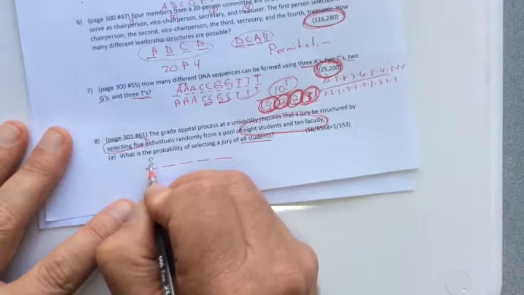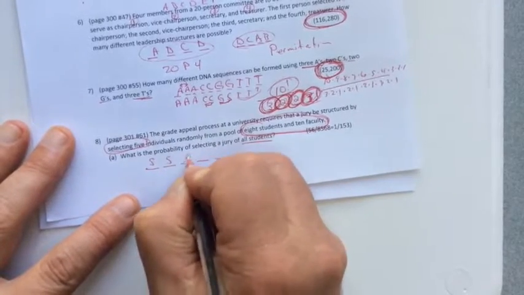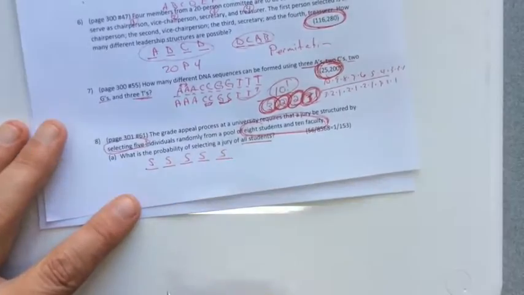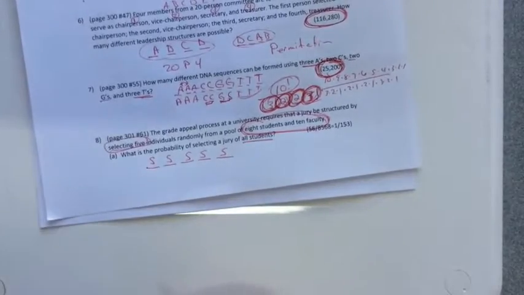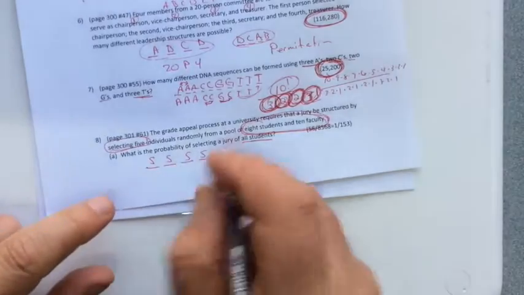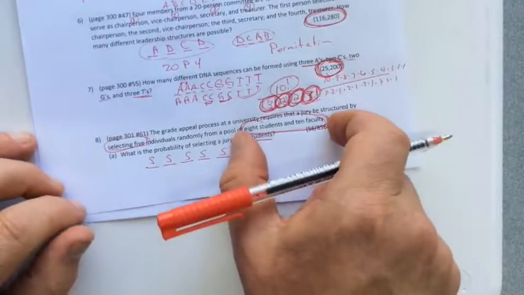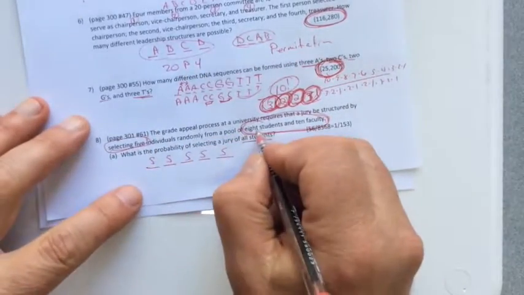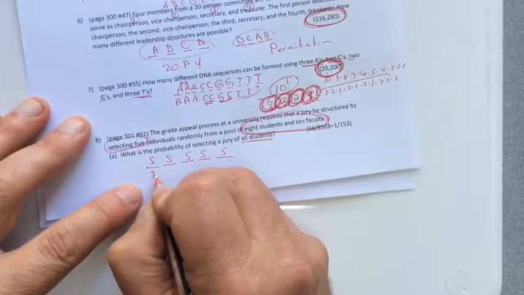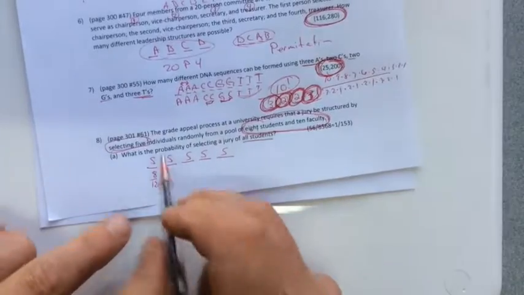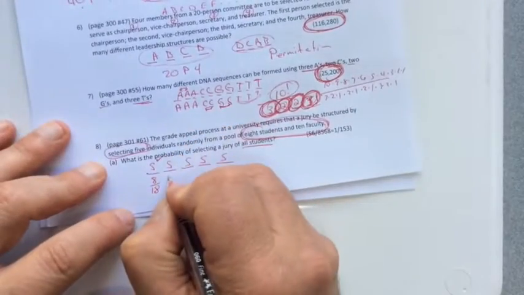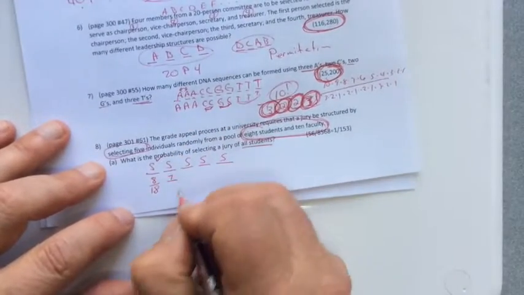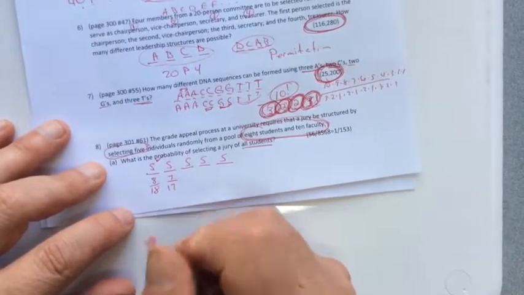So the first one selected is a student, student, student, student, student. So I'm trying to draw what they want. Okay, let's say we have a bag of 18. We have 8 out of 18 chance that this person is a student. Okay, assume we got that student. That means there's only 7 students left, and there's only 17 people left in the bag.